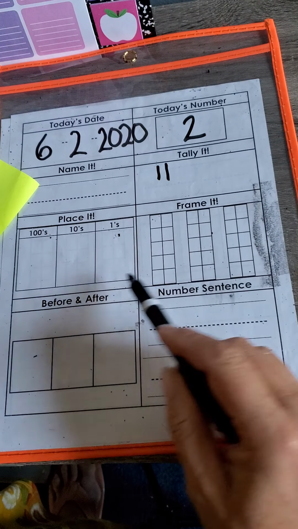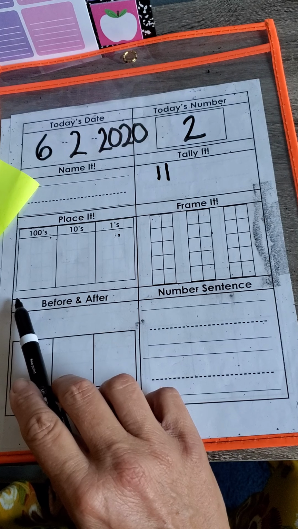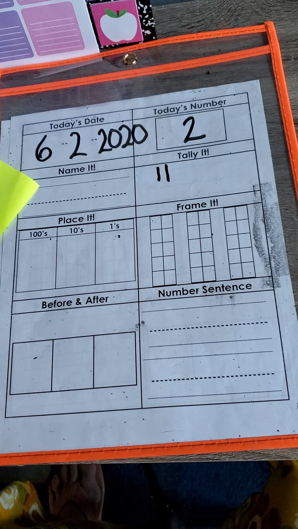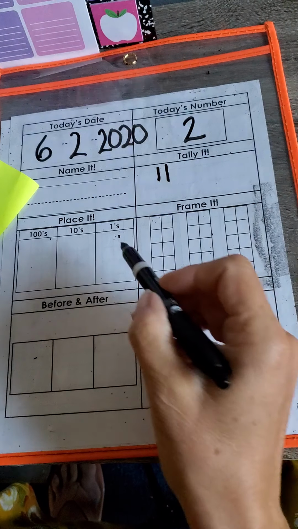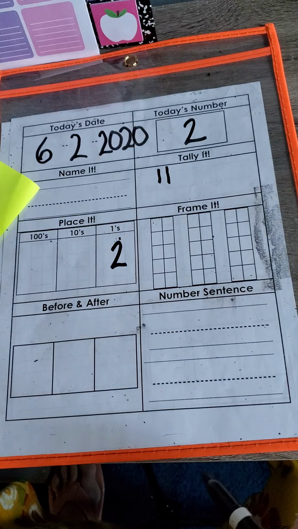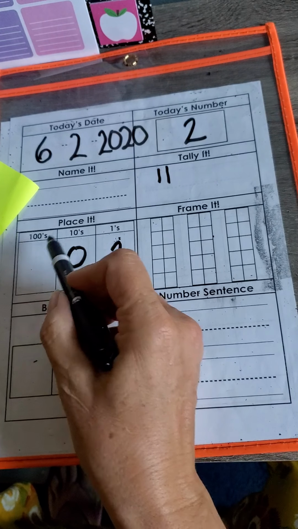Drop down, move all the way to the left, just like we read, left to right. We want to know how many ones, tens, or hundreds are in today's number. Ones, tens, or hundreds. There are 2 ones, there are 0 tens, and 0 hundreds.